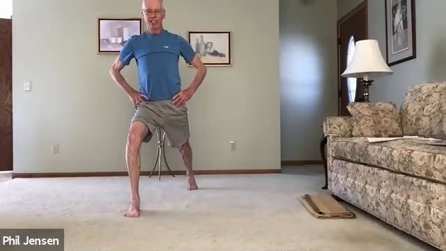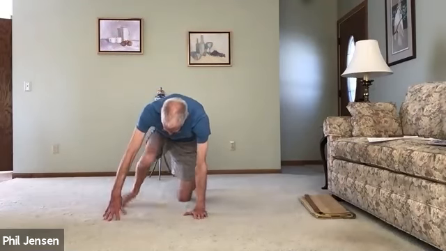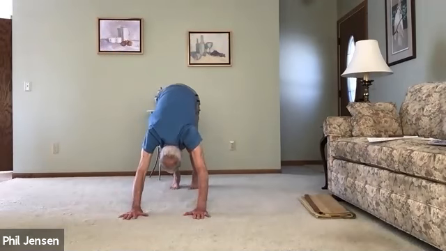Let's hold that next bent knee position. On an inhale, reaching arms straight forward. Exhale, arms up overhead. Sweeping down to the floor. Hands and knees, downward facing dog.